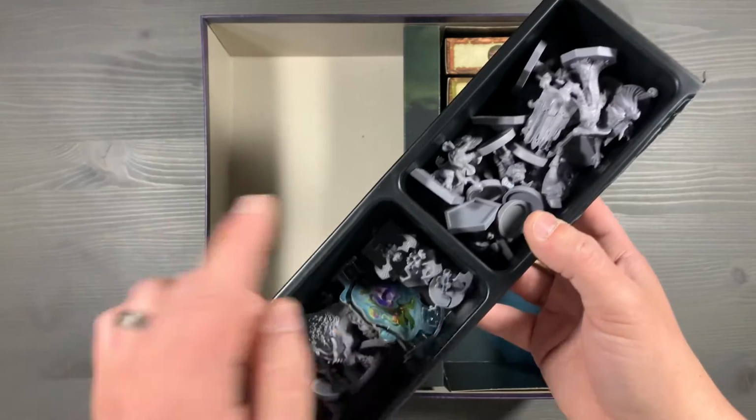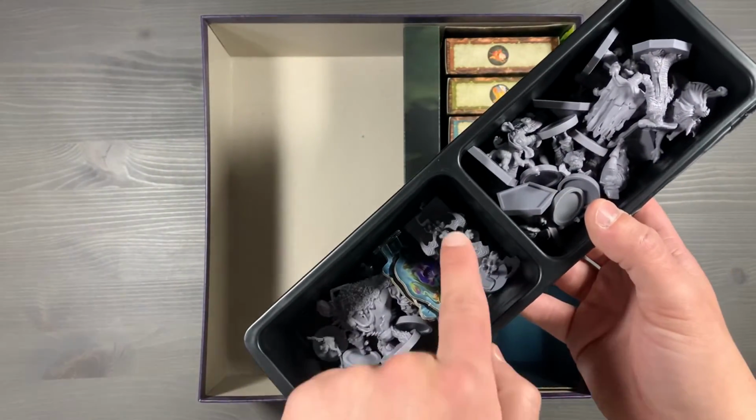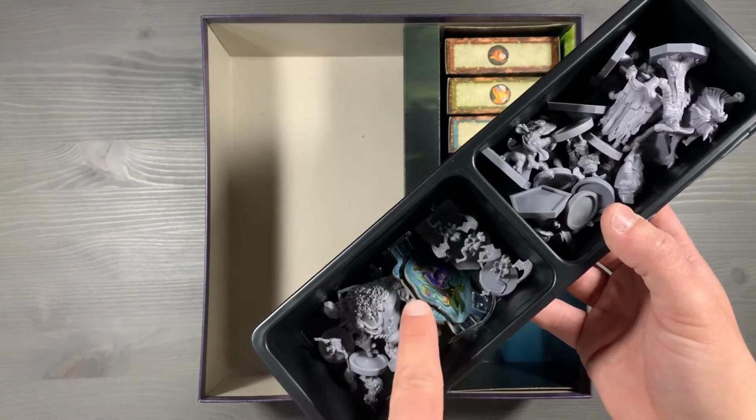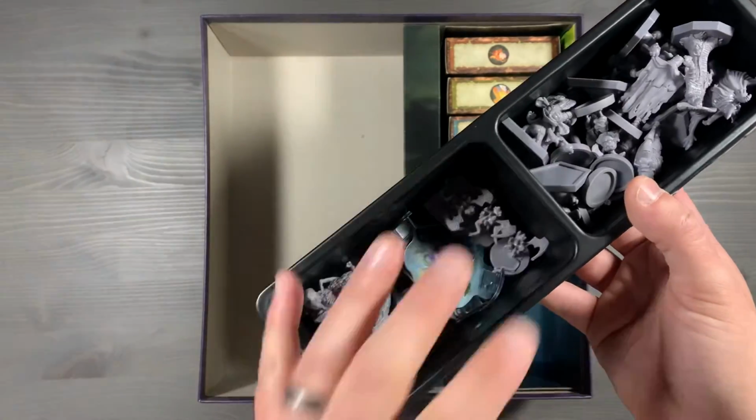So it's nice to have them in an area to where they're going to be protected and they're not going to jostle around. You're going to have all of your large enemy figures in here that are a bit more durable, and then your smaller figures, including those little demons, as well as your plant tokens, and then the miniatures for familiars that you're going to need every game. You'll have those all in this section here.